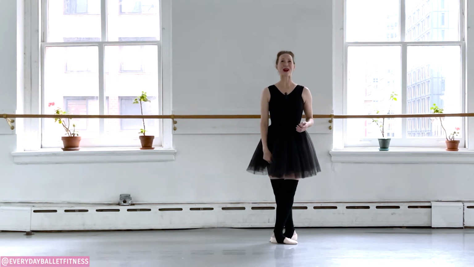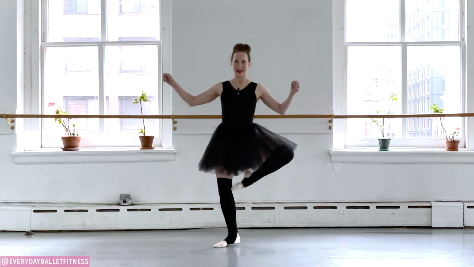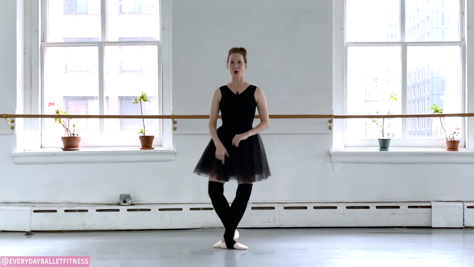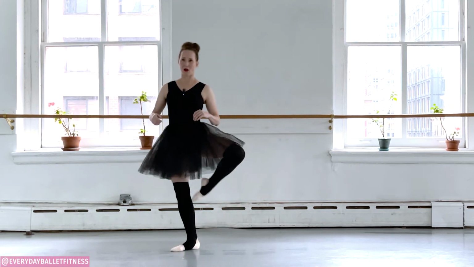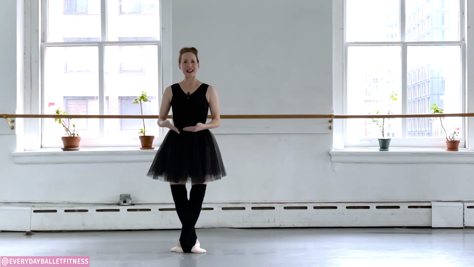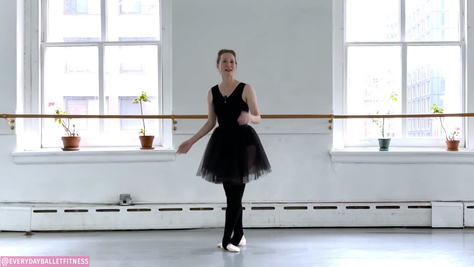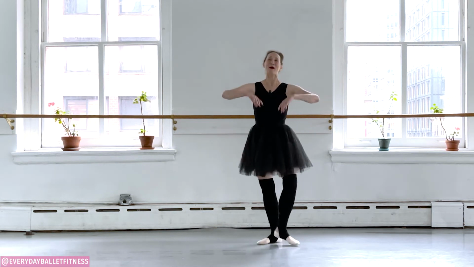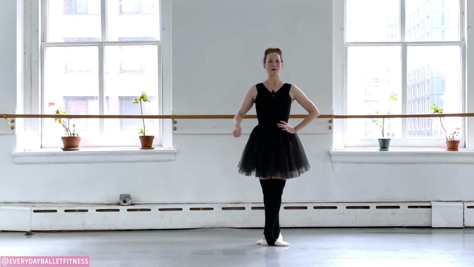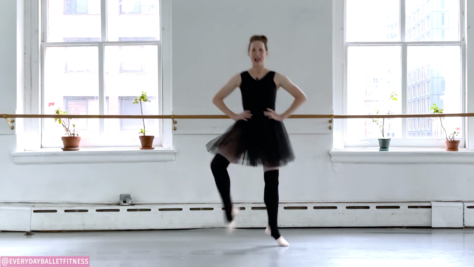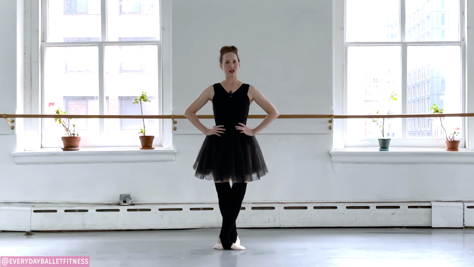You really want it right underneath you. Like that. So the toe comes to the leg anywhere along the leg and it stays close. Otherwise it's floppy, and that doesn't look like ballet, right? So make sure the toe is pointing onto the leg. And it's really pretty small and underneath you.